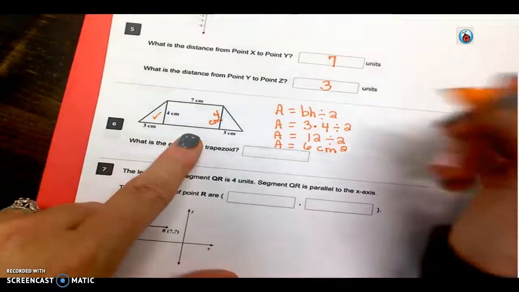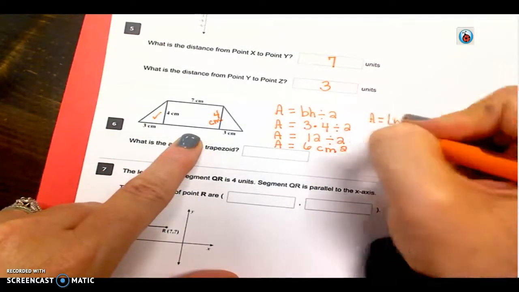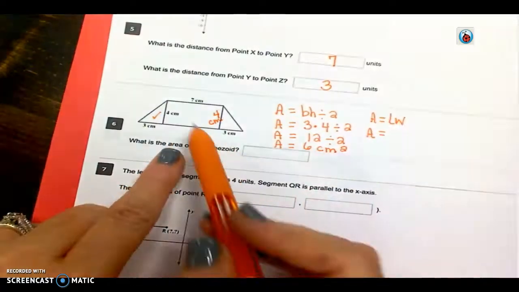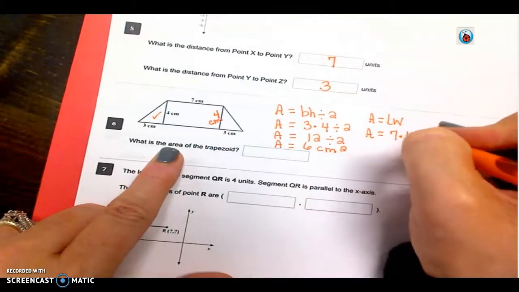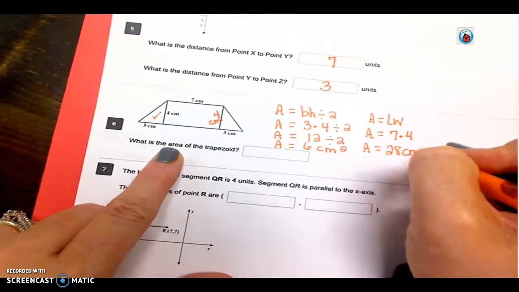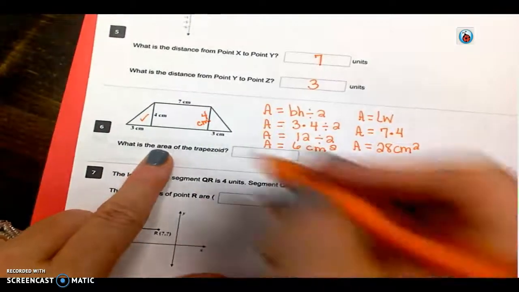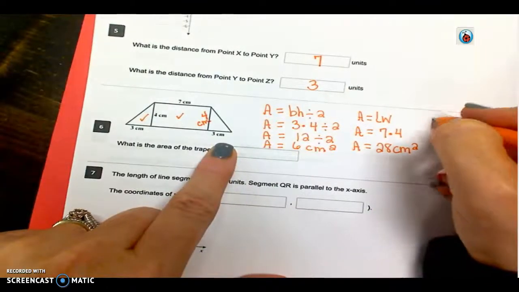Okay, let's move over to the rectangle. Rectangle we know is length times width, and we have a rectangle that is 7 by 4. That would give us an area of 28 centimeters squared for the rectangle. Now we'll move over to the other triangle.